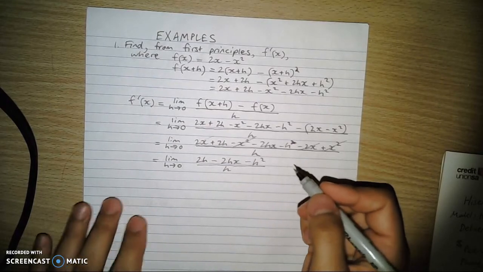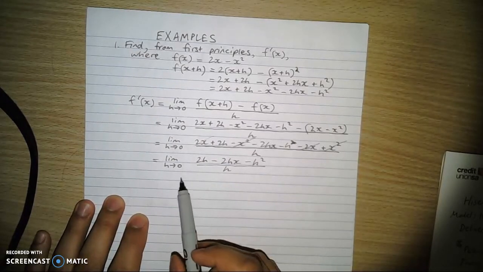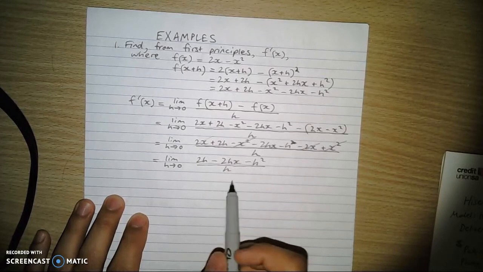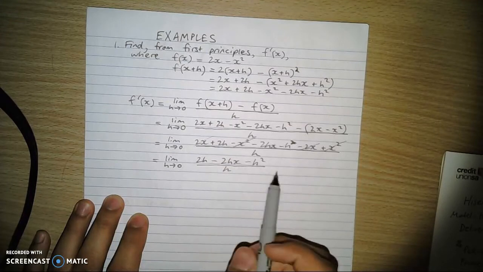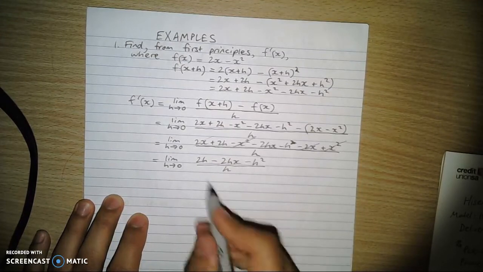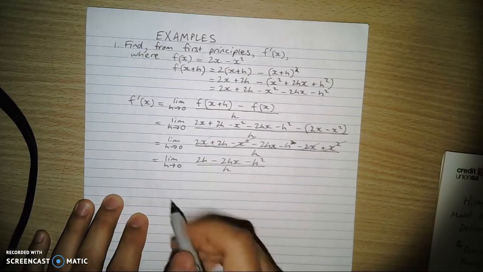So now what we want to do is, we can't divide by 0, remember? So we need to try and factorize this top line to take out a common factor of h, so then we can get the h's to cancel in the numerator and the denominator.